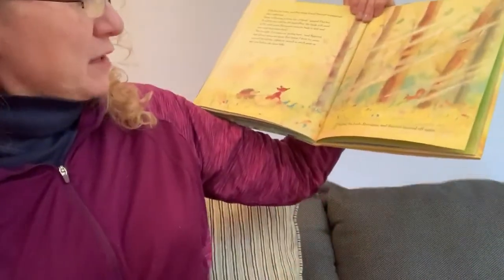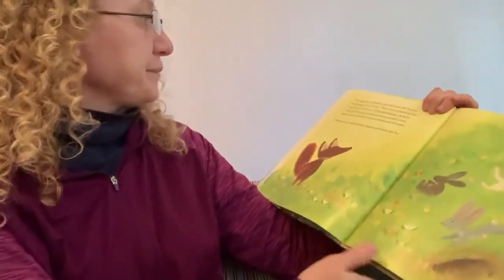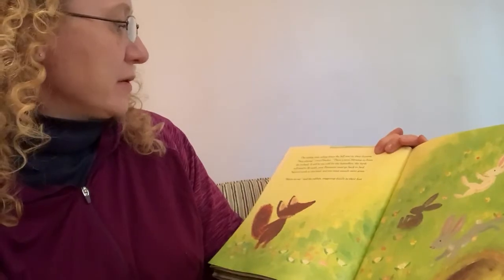They're such a great group of friends. I love this. Fletcher, the birds, Porcupine, and Squirrel hurried off again. The rabbits were rolling down the hill next to their burrows.